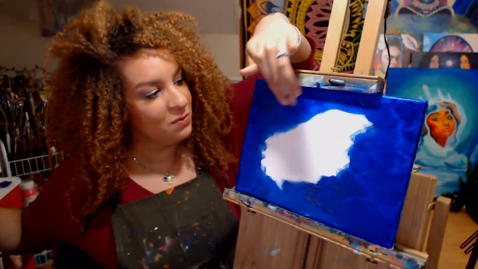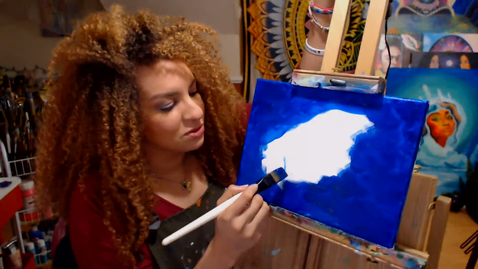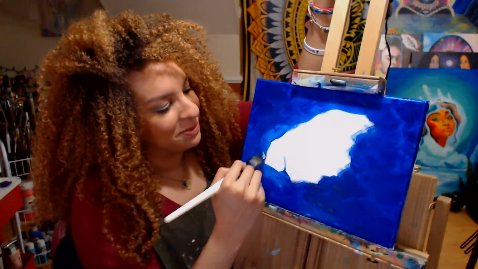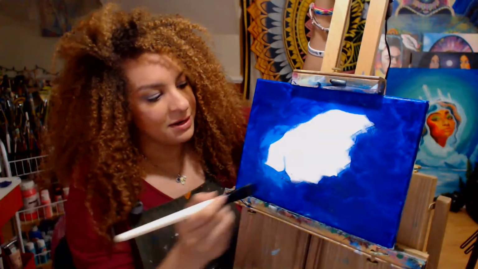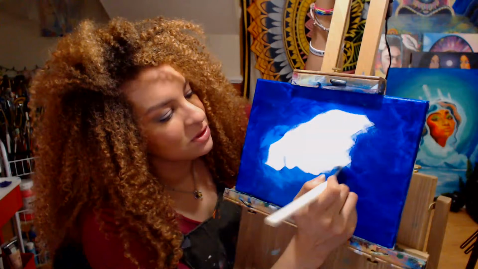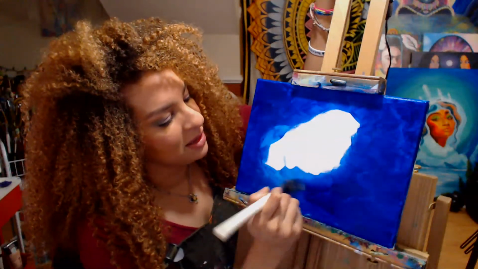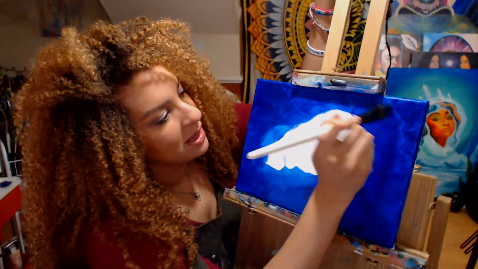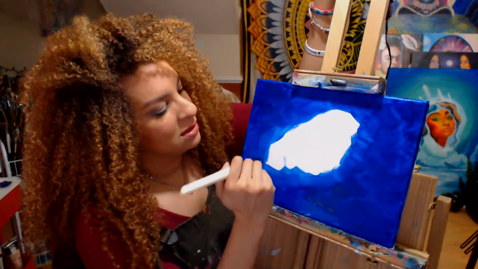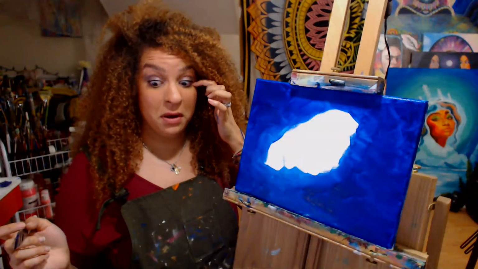So we got our egg and we have our edges here. Just kind of go around it. See how it drips? Don't do that. Don't let it drip. All right. Just go around the edges because what we're doing is we're wetting the corner so that when we add our pink, this is kind of wet already and it'll help blend. All right, so we got that shape on there.